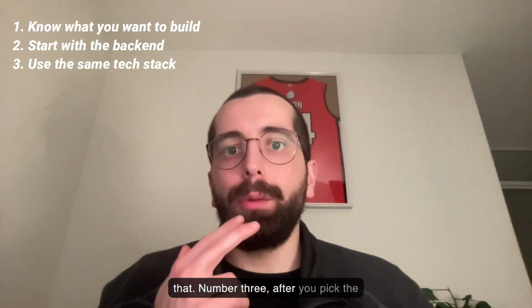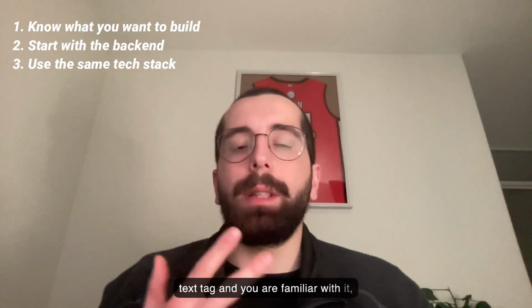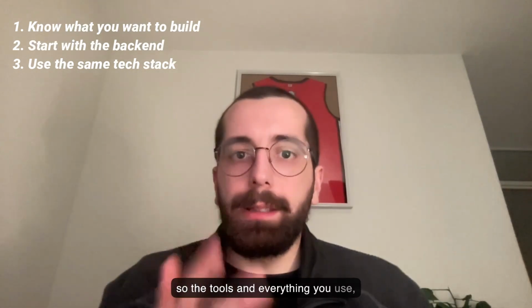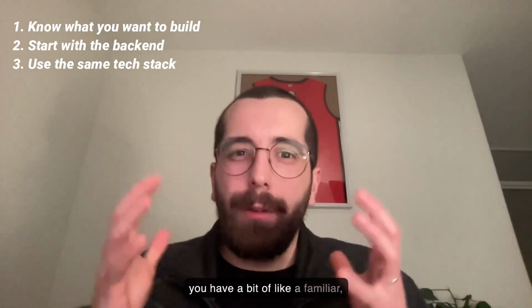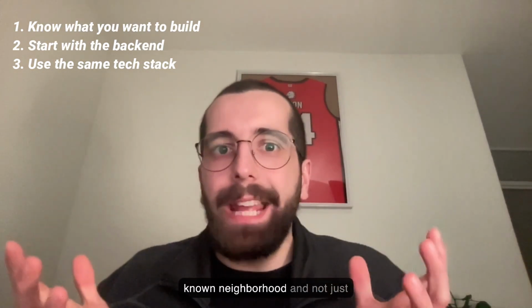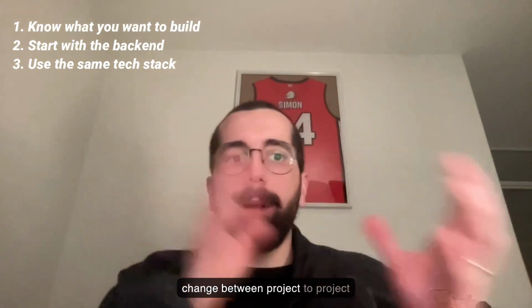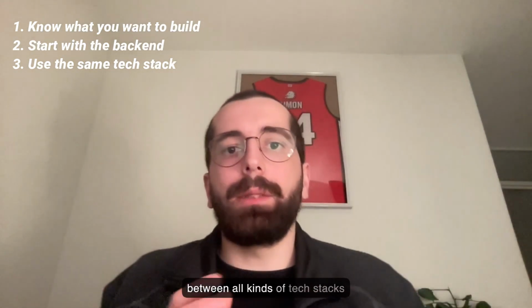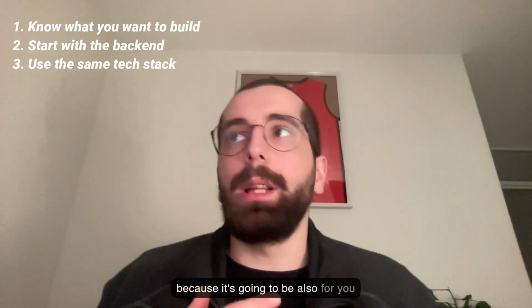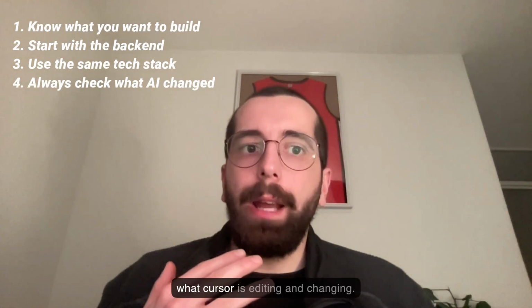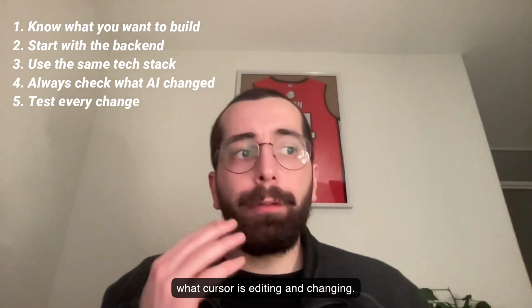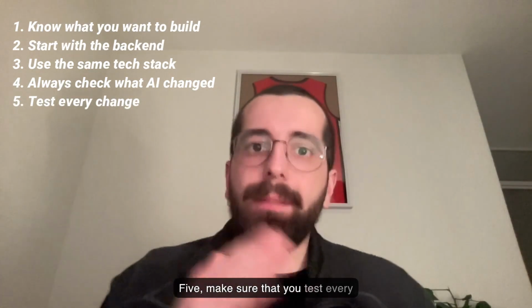Number 3, after you pick the tech stack and you are familiar with it, so the tools and everything you use, stick to that across your project, so you have a bit of a familiar, known neighborhood, and not just change from project to project between all kinds of tech stacks, because it's going to be really confusing for you too. 4, always check what Cursor is editing and changing. 5, make sure that you test every feature that is added. 6, have checkpoints.